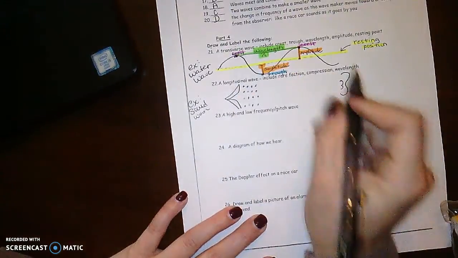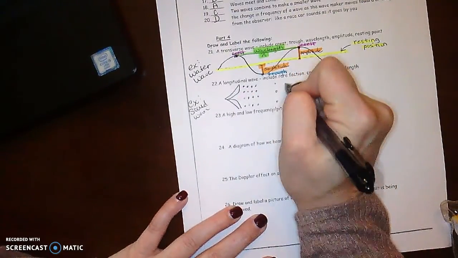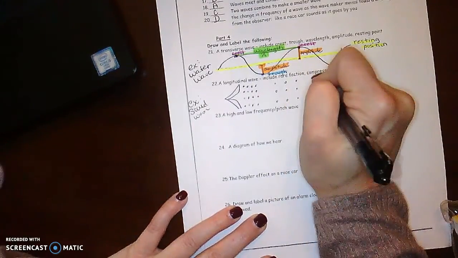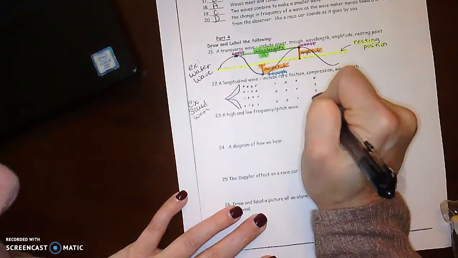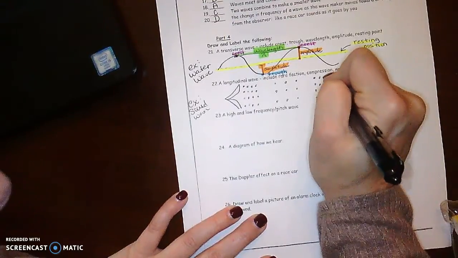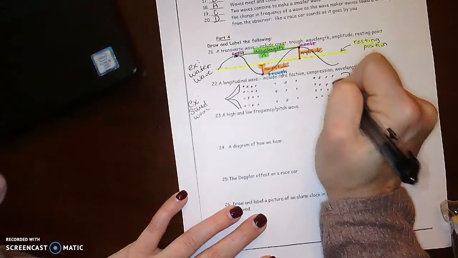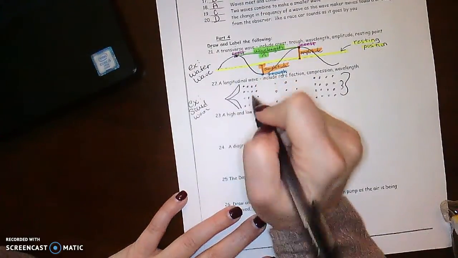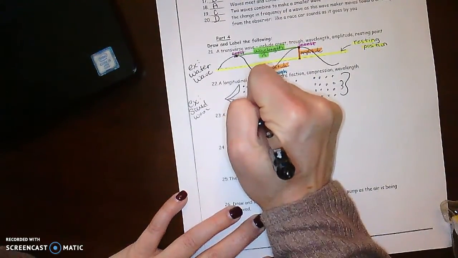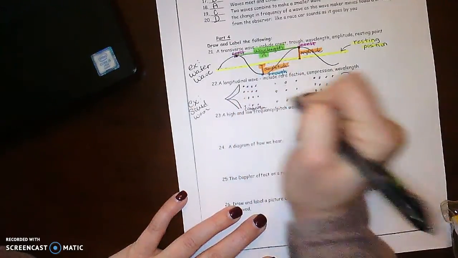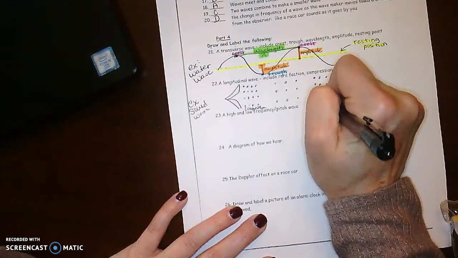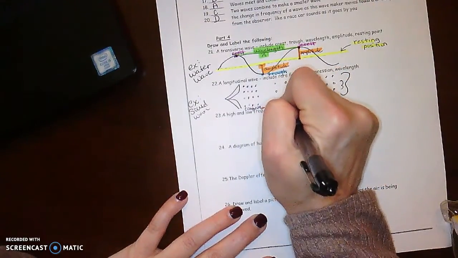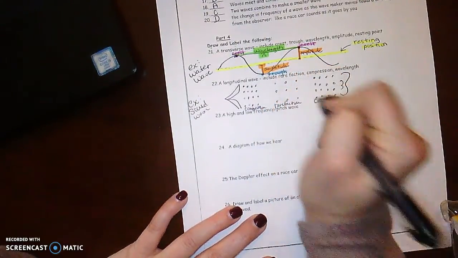So here's my compressions, where the air particles are close together. There's a rarefaction. And there's another compression. Okay? So this is a compression, compression, and rarefaction.